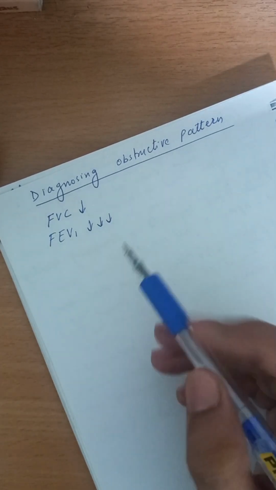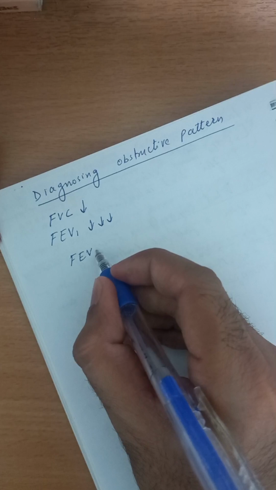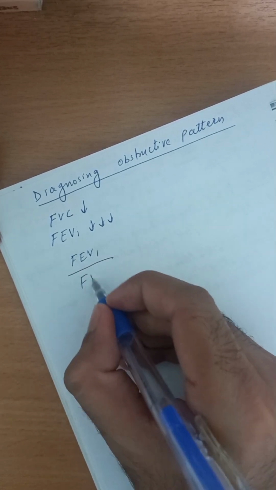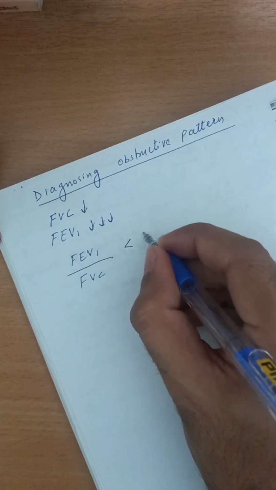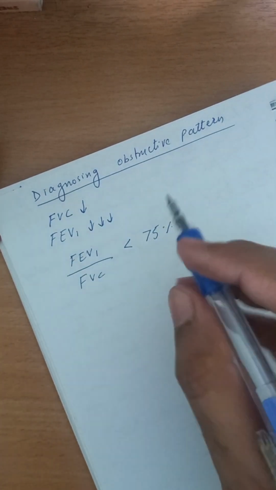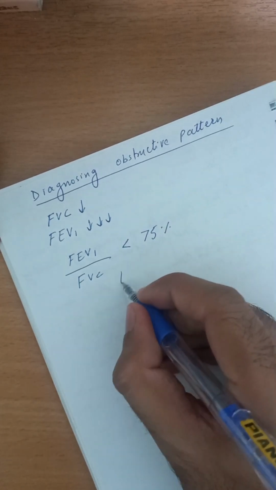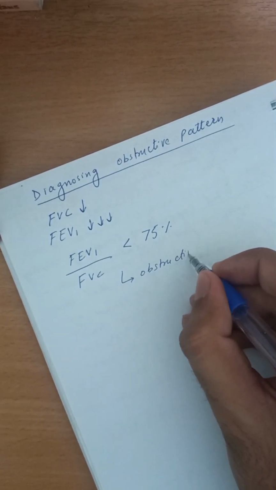Now, you divide FEV1, which is forced expiratory volume during 1 second, by forced vital capacity. When you divide these two values, if the answer comes to be less than 75%, it means that the condition was obstructive and not restrictive.